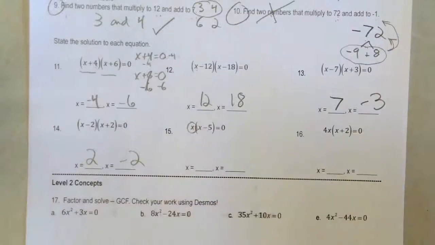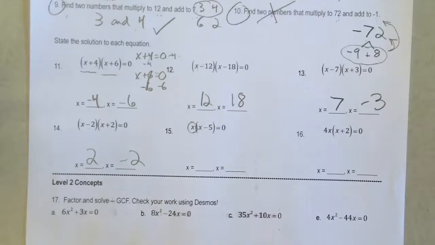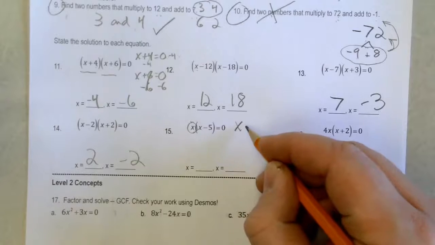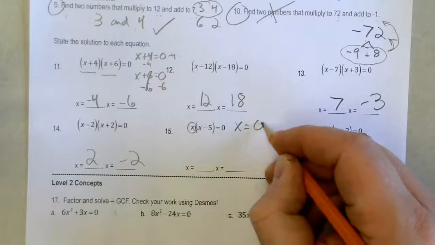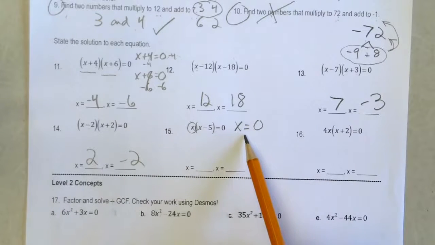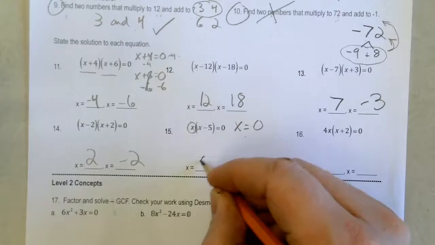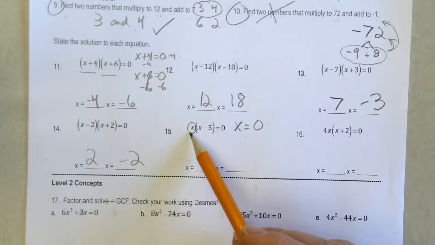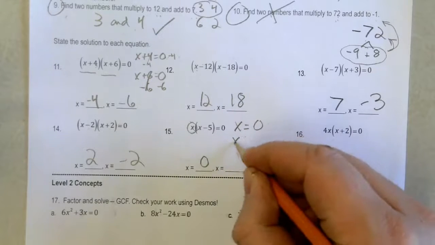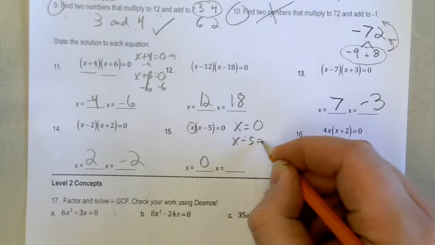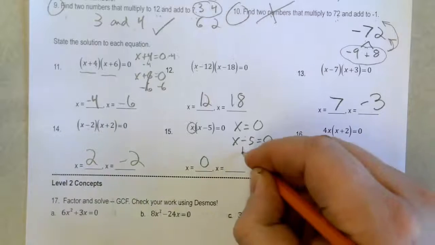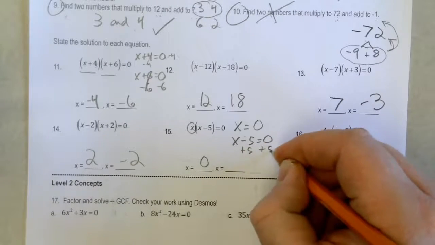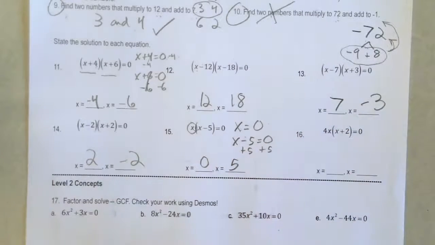That x, if an x is out there all by itself, well, technically, if we set that x all by itself equal to 0, we already have one of our answers. x always is equal to 0 when it's just out there by itself, not attached to a binomial. And then the next one, we'll just do it algebraically. x minus 5, if we set that one equal to 0, add 5 to both sides. My second solution is positive 5.